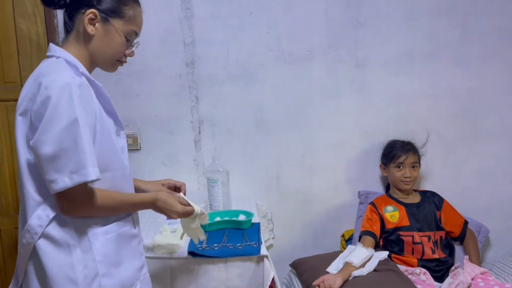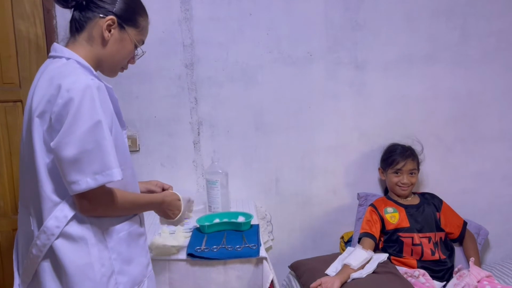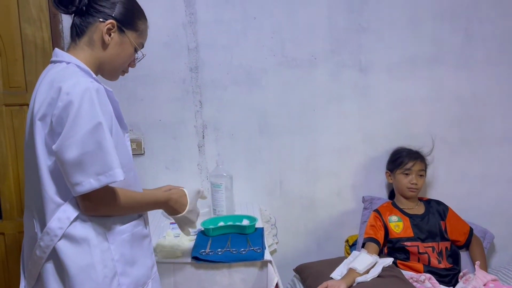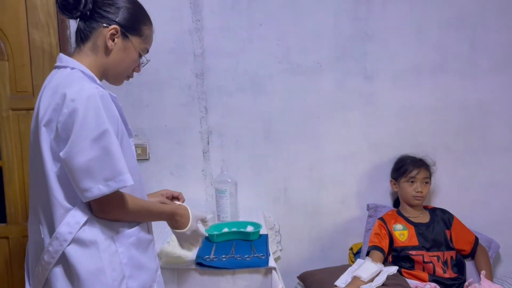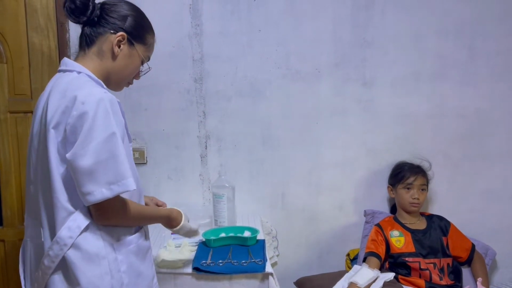After loosening the tape, don a clean, disposable glove and remove the soiled dressing. The glove protects our hands from contamination.